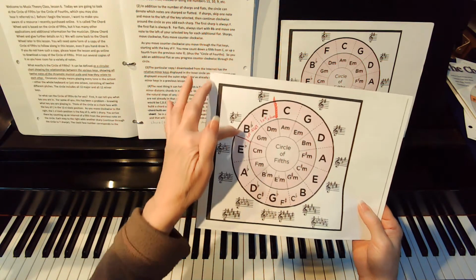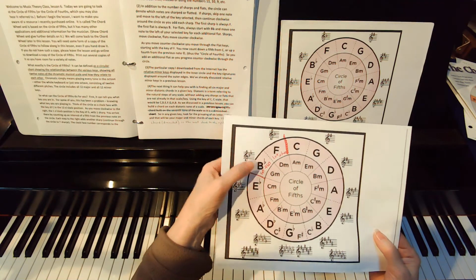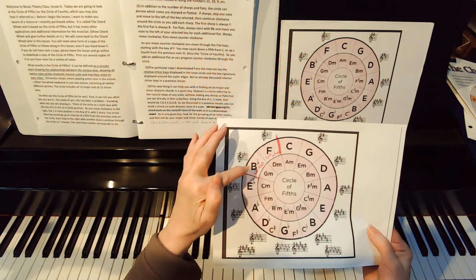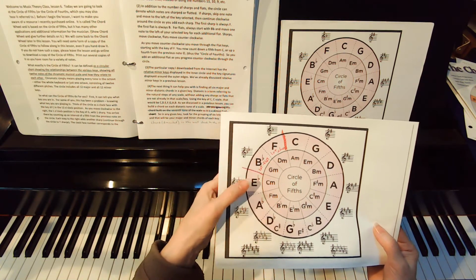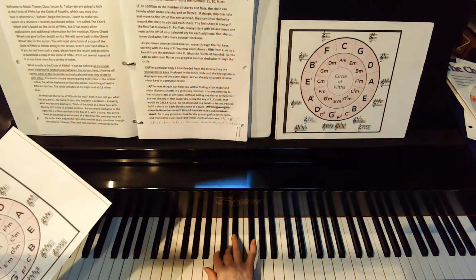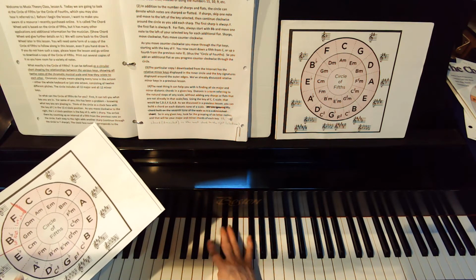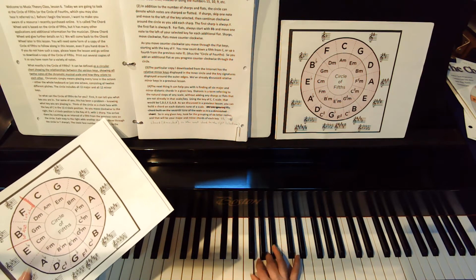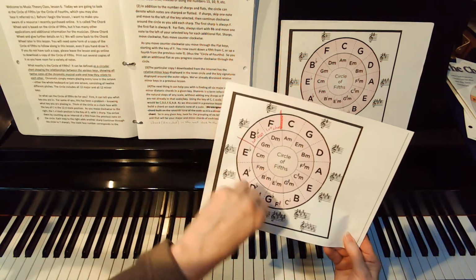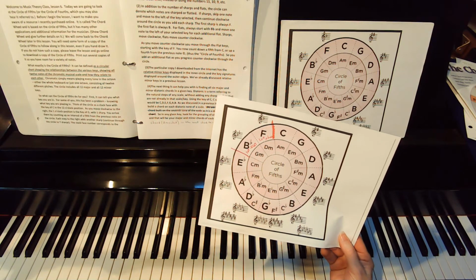As we move this direction, the next flat key is going to be the key of B flat, which means it's at the 2 o'clock position. It has 2 flats, and the first flat is B flat. The second flat is E flat. So you can play that scale. And you go so forth and so on to the left around the chord wheel to determine which notes are flat and which notes are sharp.